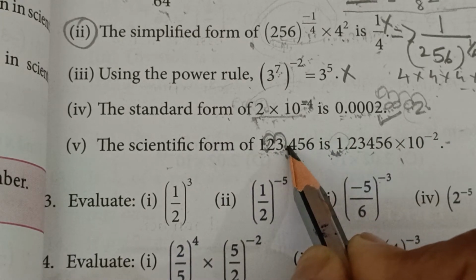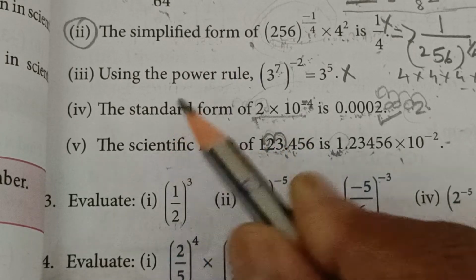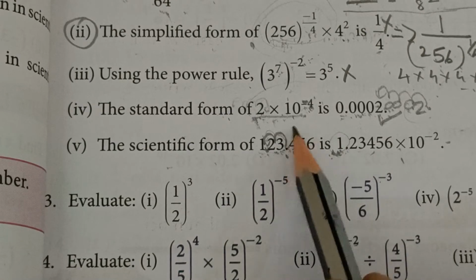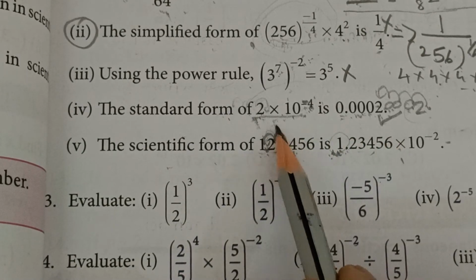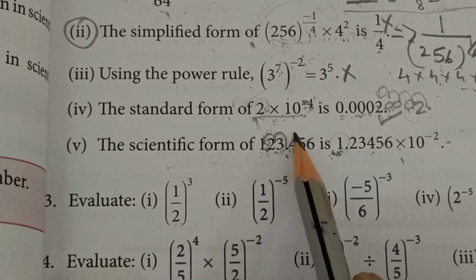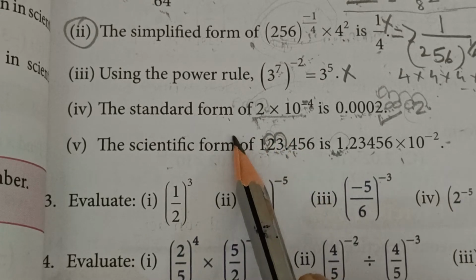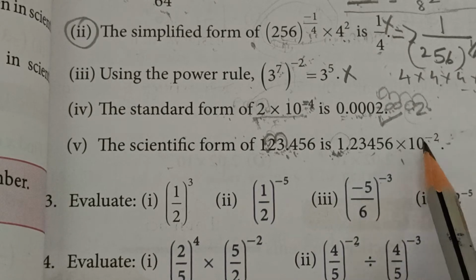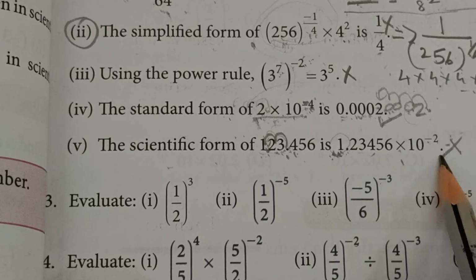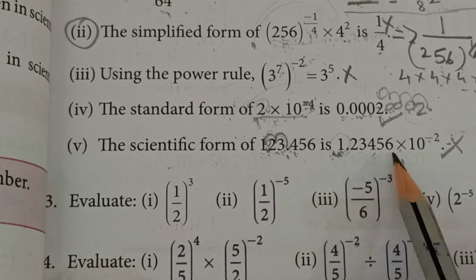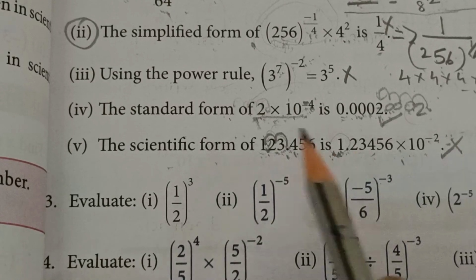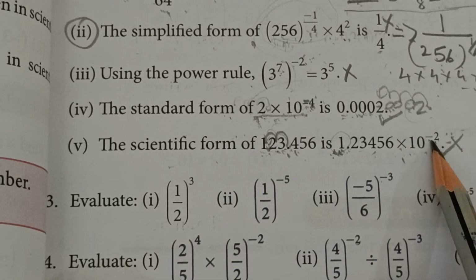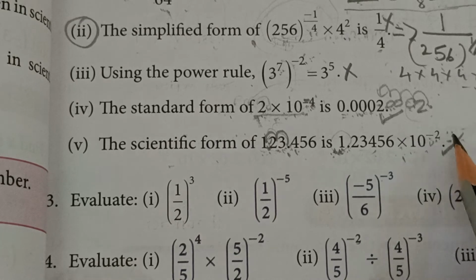But from the right-hand side we are moving towards the left. Are we going towards the left side only? Towards your left-hand side. If you move like this, we are moving towards the right. If you come back, we are moving towards the left. When you move to your left-hand side, then the power is positive. The 2 is correct, but it should be plus 2. But it is given minus 2, so it is false. It should be 1.23456 into 10 power plus 2. When you move the digit to the left-hand side, the power is positive, but it is given negative, so this answer is false. Okay.